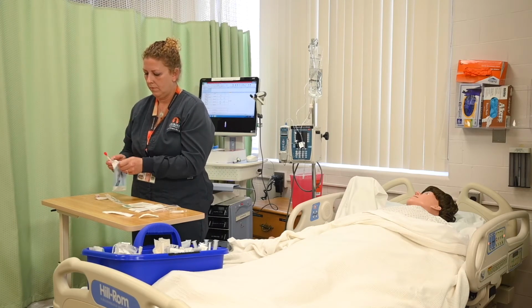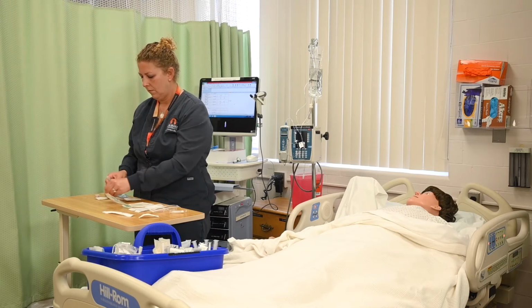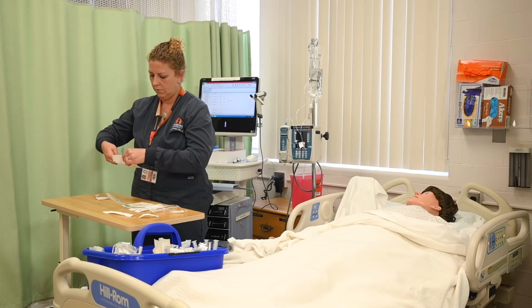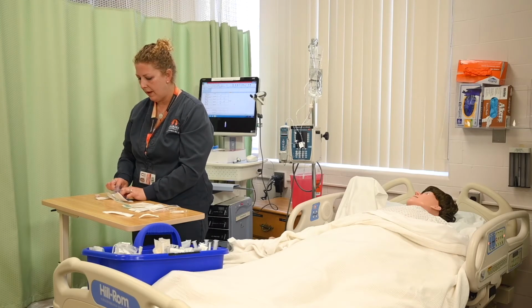Sarah will now prime the extension tubing or INT with normal saline flush, maintaining sterility. Leave the normal saline attached to the tubing. I'm also going to loosen the cap on the end so it's easy to take off when I need.